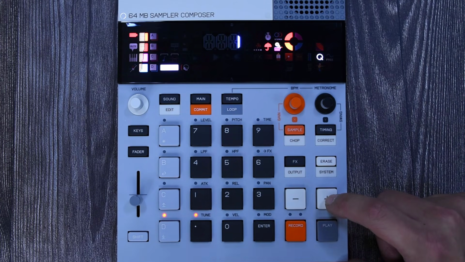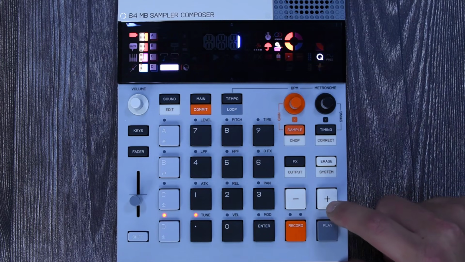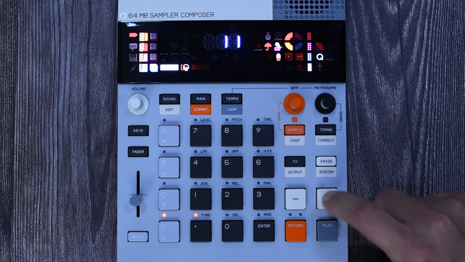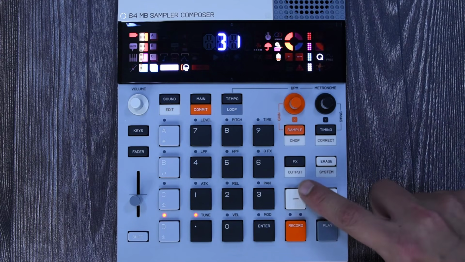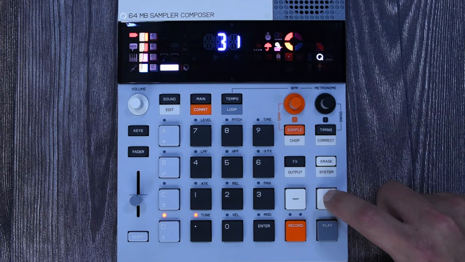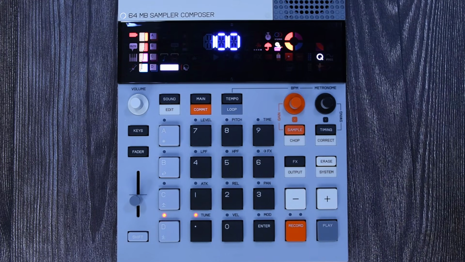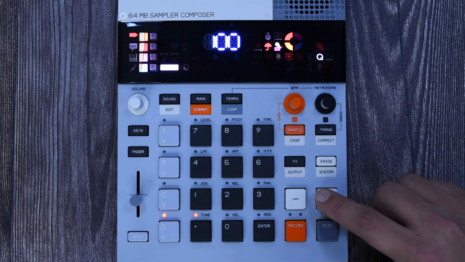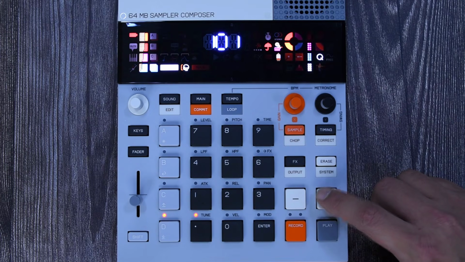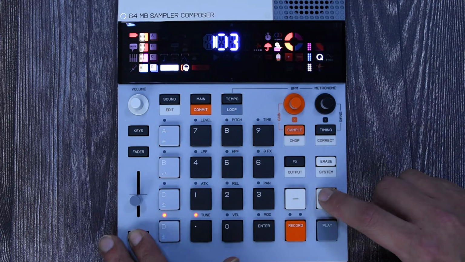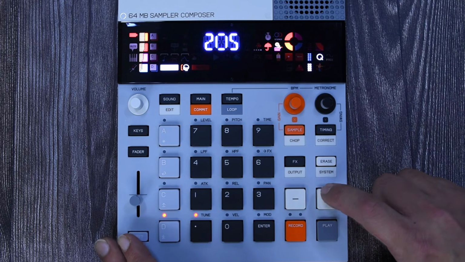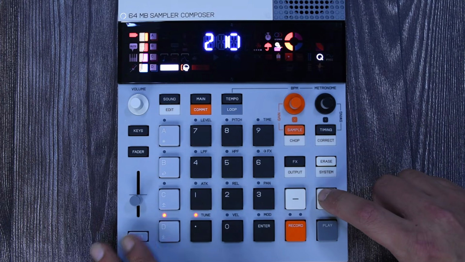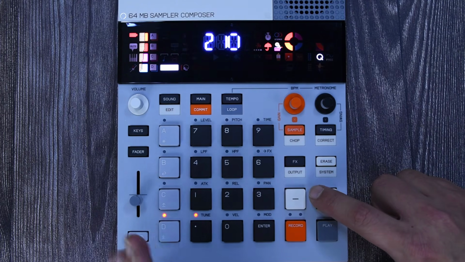Kicks are going to be on the first 100, 1 to 99. So if we keep going up, at some point, it's going to find no sample or maybe an empty spot, and it's going to jump to the next available sample, which is in this case the 100. And on the 100 to 199, you have the snares. And if I keep going, at some point, it's going to jump to 200 because, again, you don't have all the slots occupied.